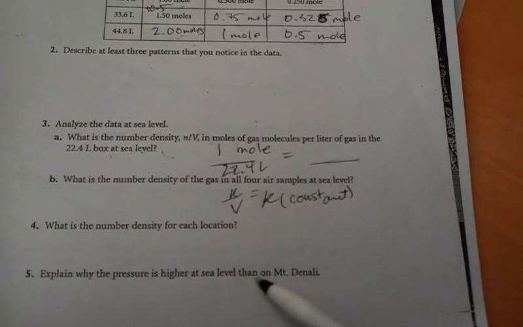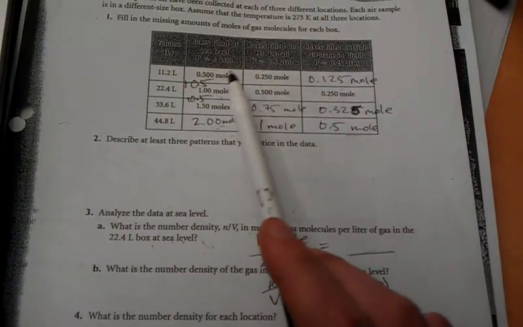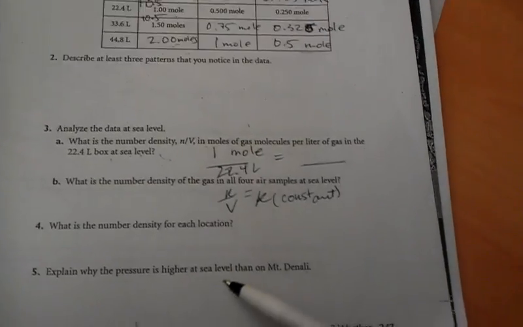Explain why the pressure is higher at sea level than at Mount Denali. Well, what you have to do is look at the pressure, look at the number density, see how the number density compares.